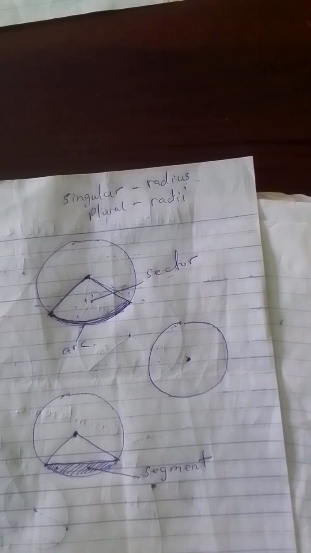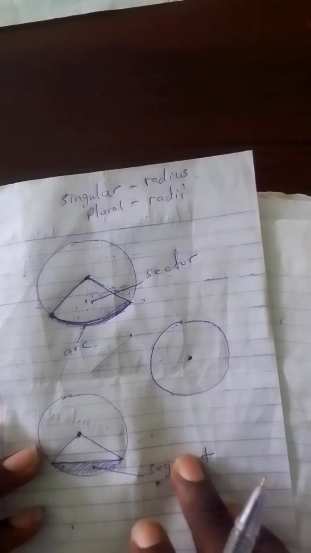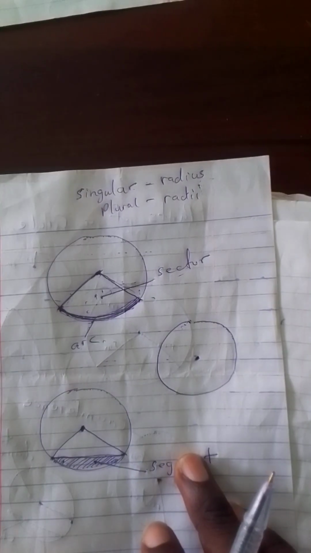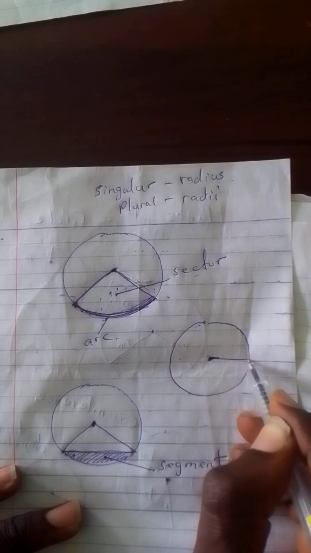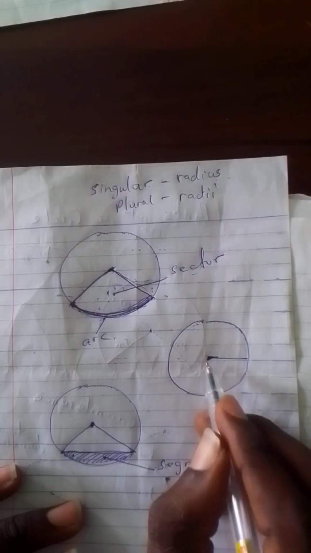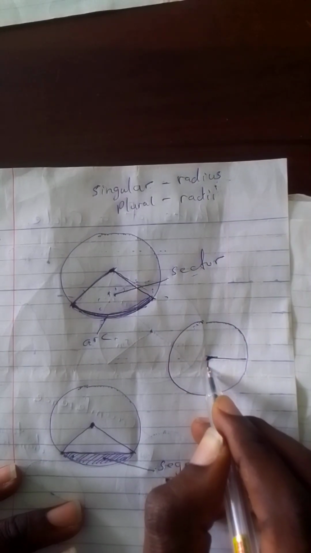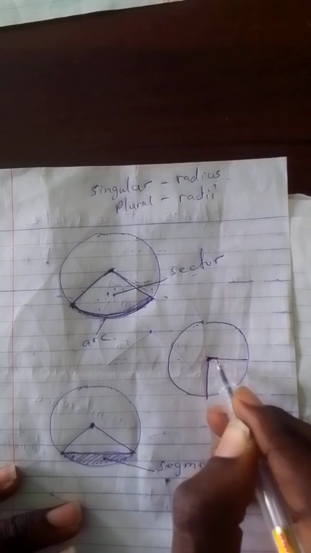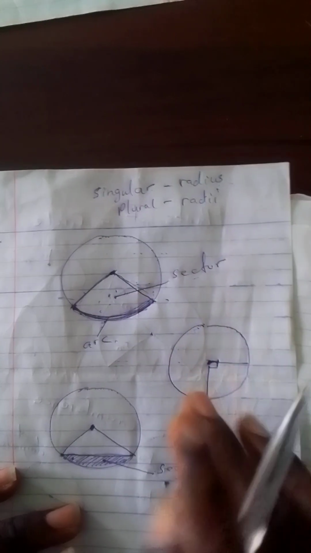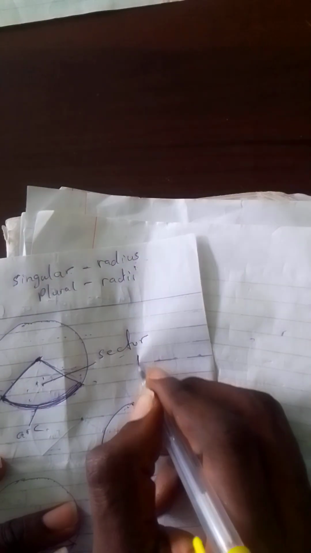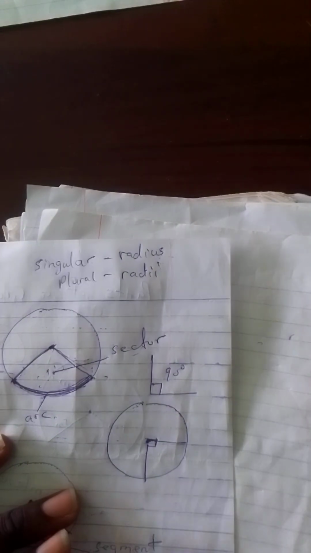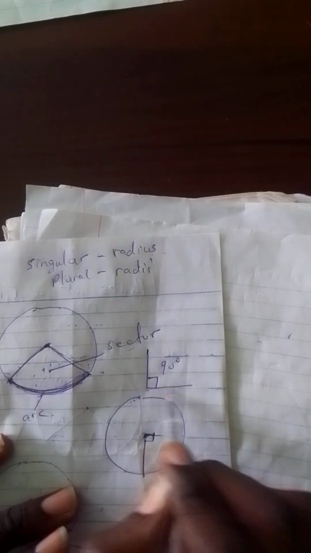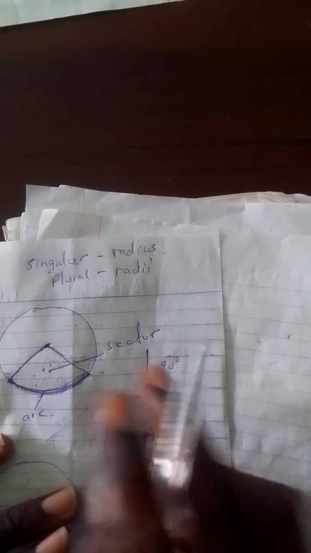Now at that center, you draw a radius like this. Then you have another radius that is perpendicular. When you hear the word perpendicular, it means it forms 90 degrees. This is 90 degrees. So when two lines join like this and form 90 degrees, they are called perpendicular.